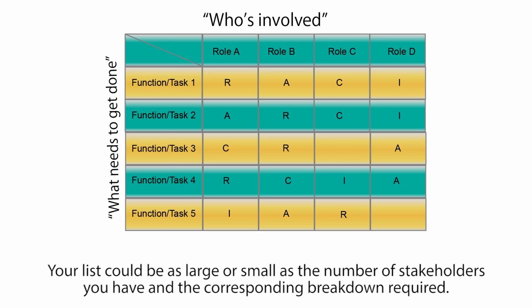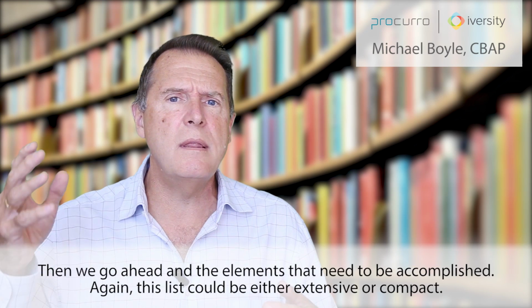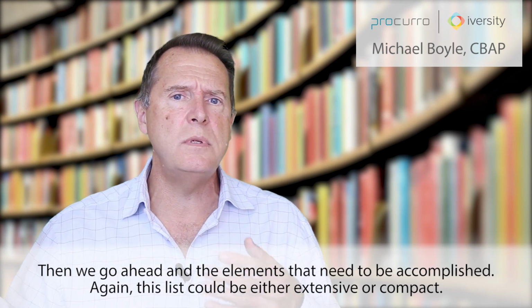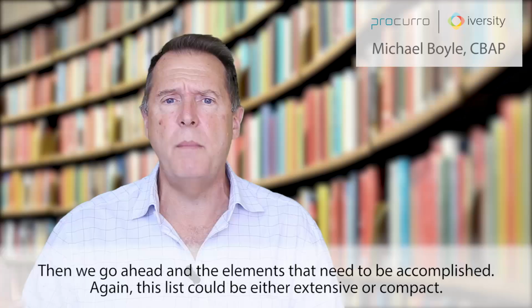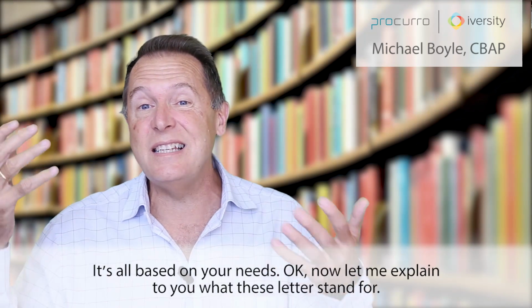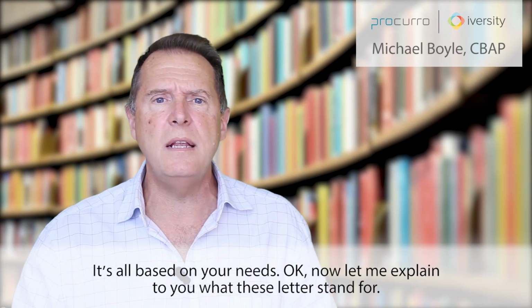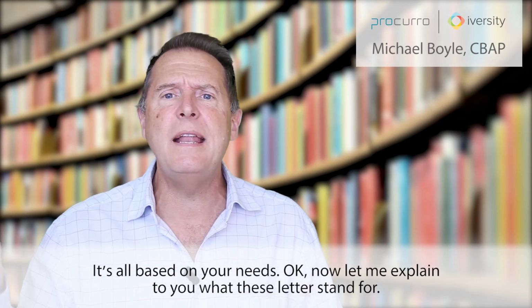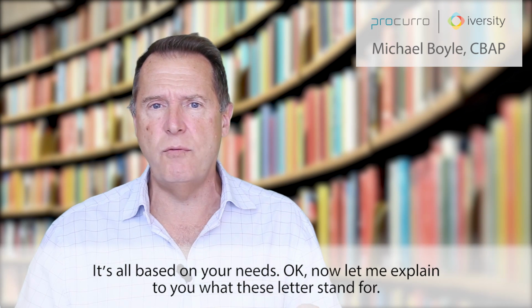Your list could be as large or as small as the number of stakeholders you have and the corresponding breakdown required. Then the elements that need to be accomplished, we go ahead and put them together. Again, the list can be as extensive or as compact as your needs. Now let me explain what these letters stand for.